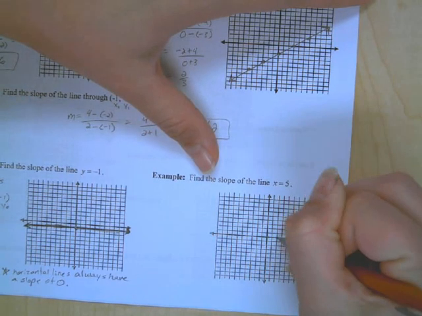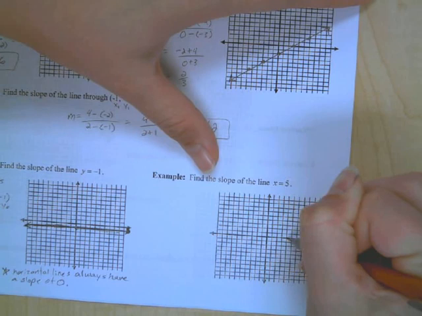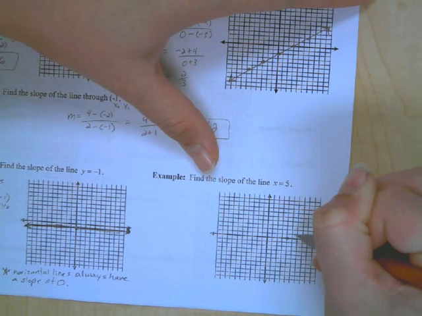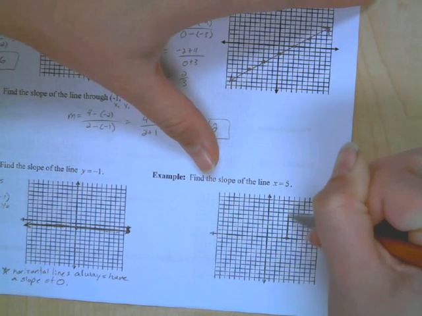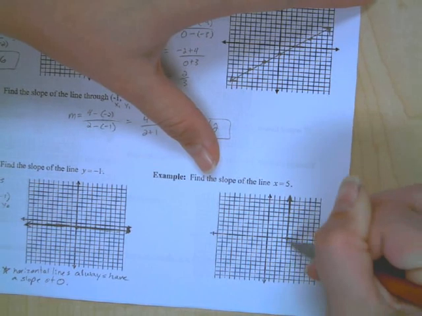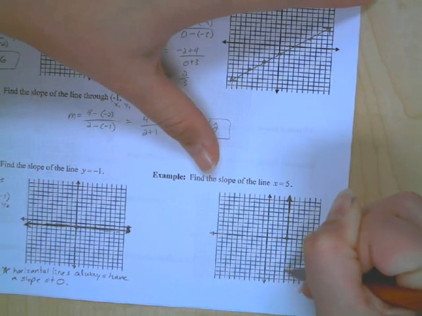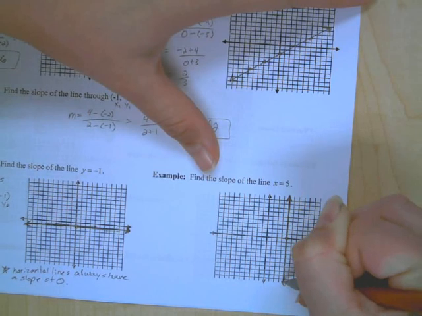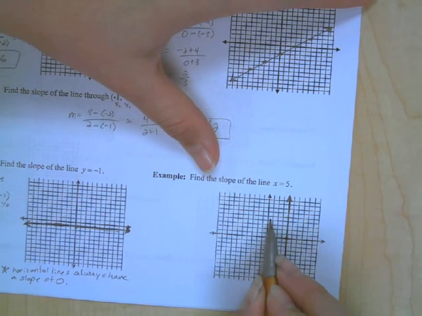You can also call that no slope, which is different from a zero slope. Zero slope and no slope are very different, so you have to be careful there. No slope is when we run into a brick wall. Zero slope is running along flat ground. That's the difference between those two.